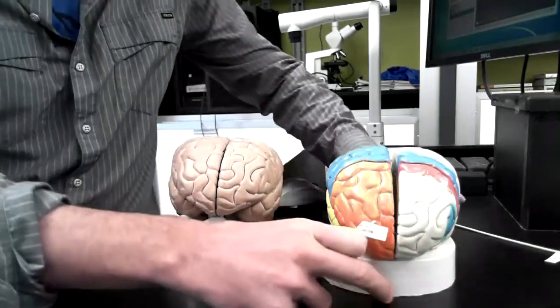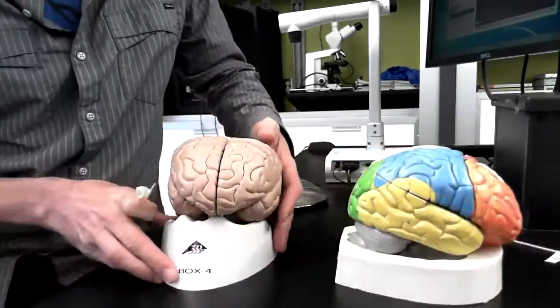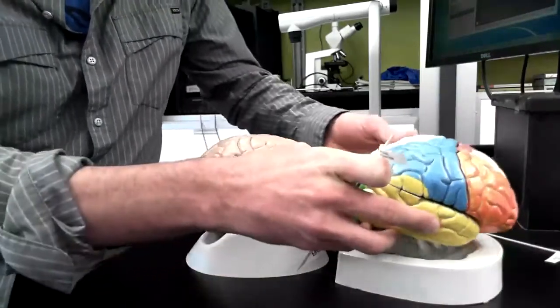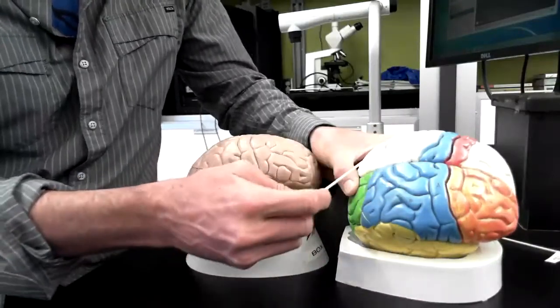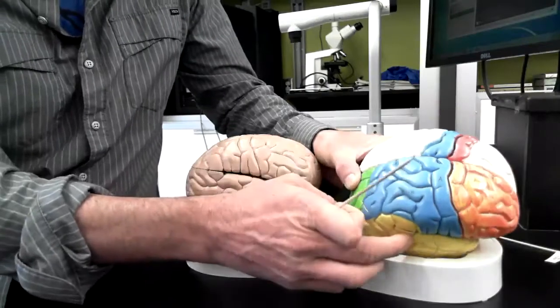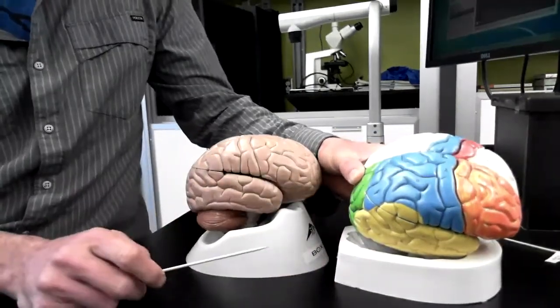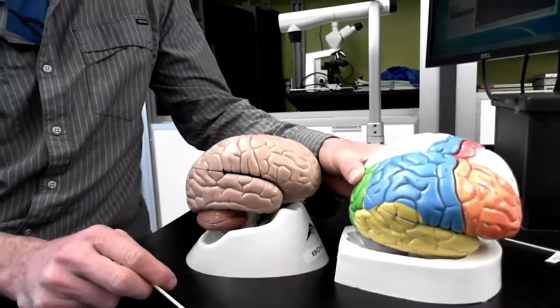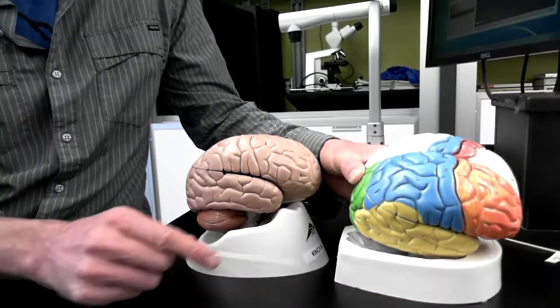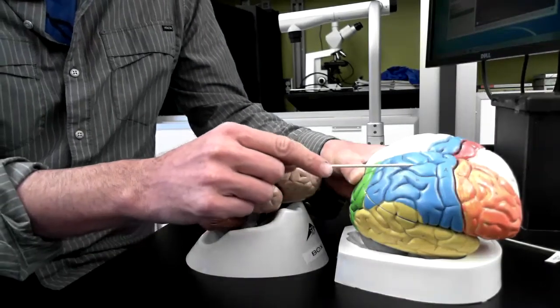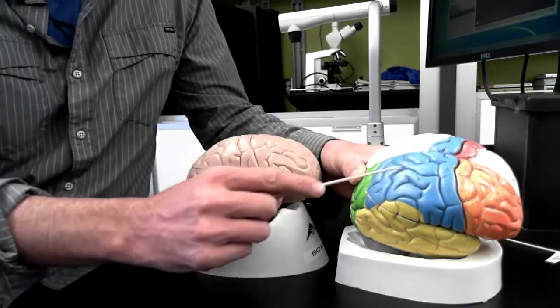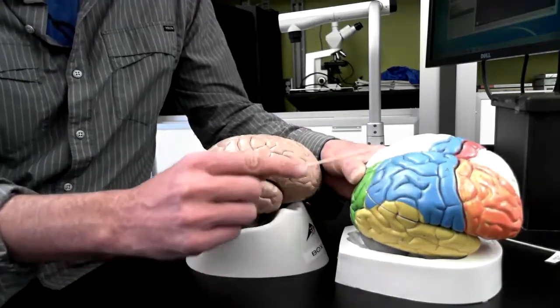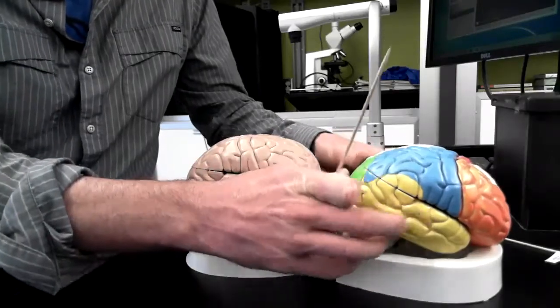The next lobe that we have, and now I'll turn it this way so you have a lateral view, are the parietal lobes. So there's a parietal lobe, and there's one right there as well. And the parietal lobe is where sensory information coming from the skin is going to go to be processed. So touch, temperature, pain, all that information that comes from the skin goes up to the parietal lobe to be processed.